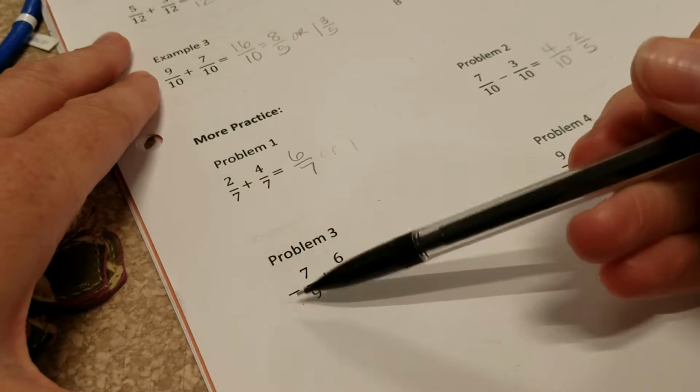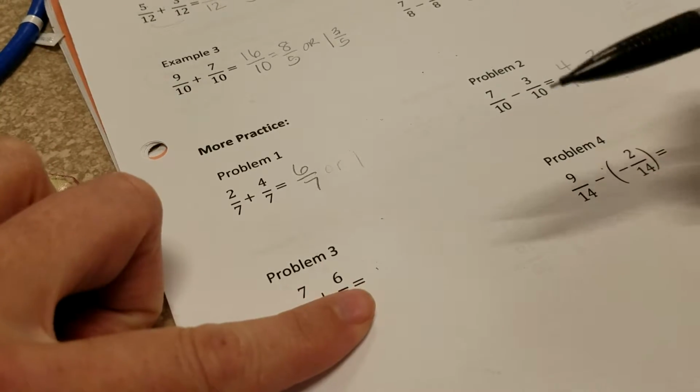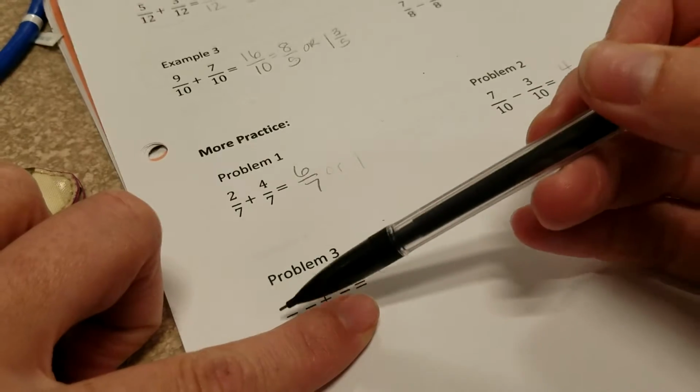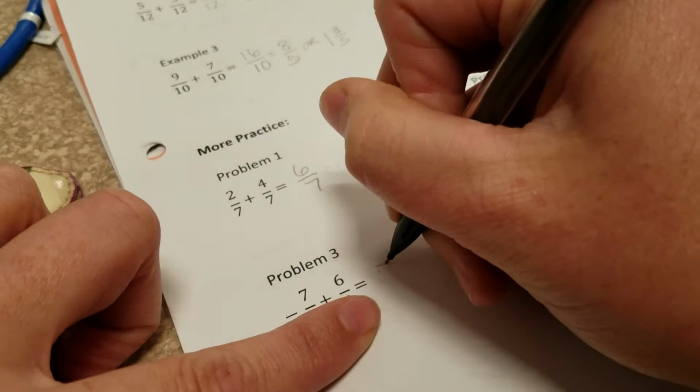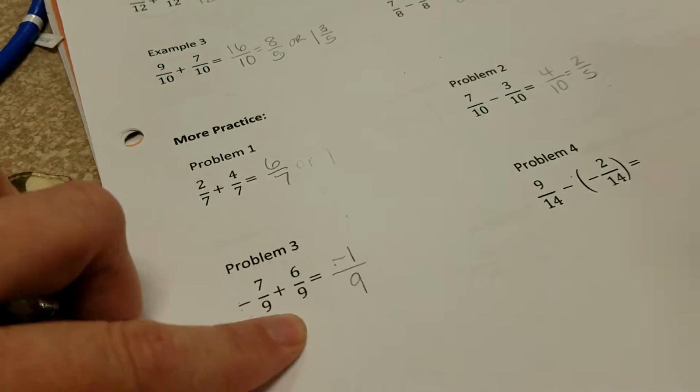In problem 3, you have -7/9 plus 6/9. Because the denominators are the same, we can really just look at the top part, -7 plus 6. The negatives are going to win. You're going to win by 1. So -1 over 9, and there's your answer.